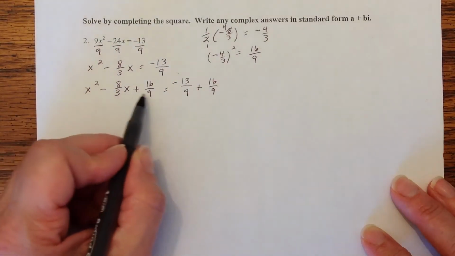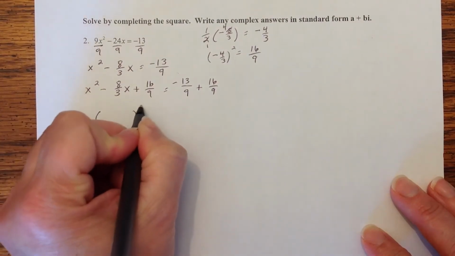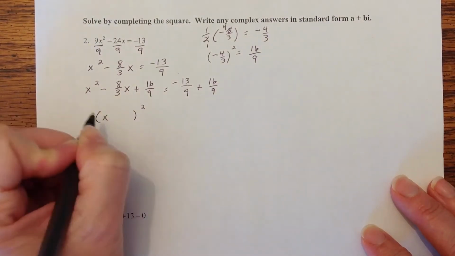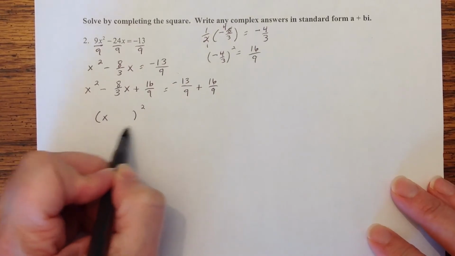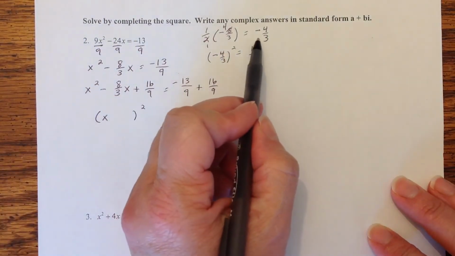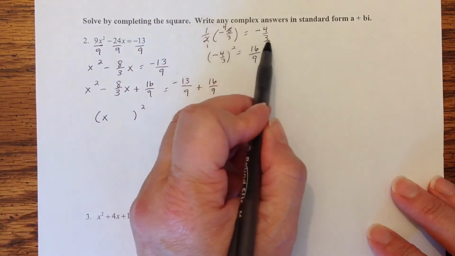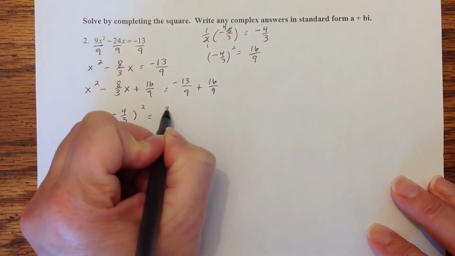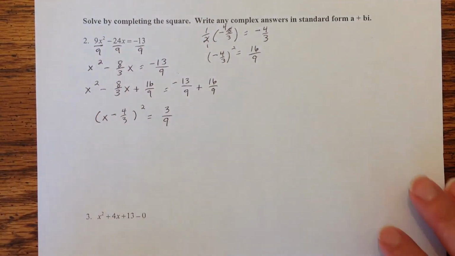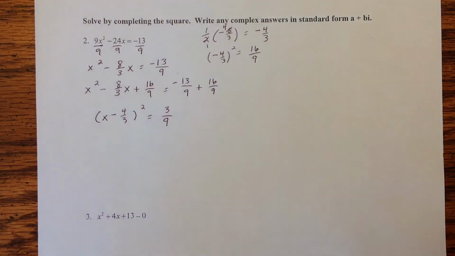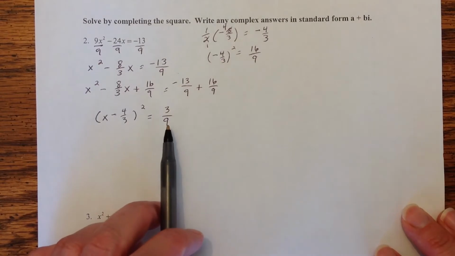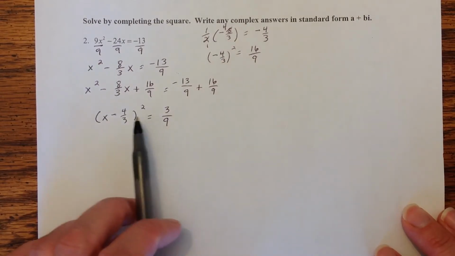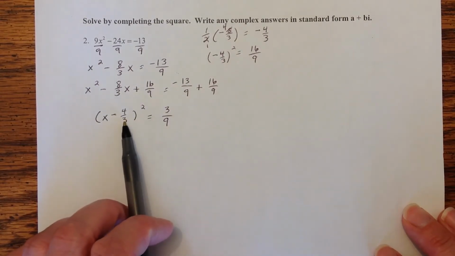This expression here factors into the same expression twice. Remember, x squared becomes x, and what goes into the parentheses is what you got when you took half. So x minus 4/3 squared equals 3/9. Now you might think to reduce 3/9, but I'm actually going to leave it alone because I know my next step is to take the square root.